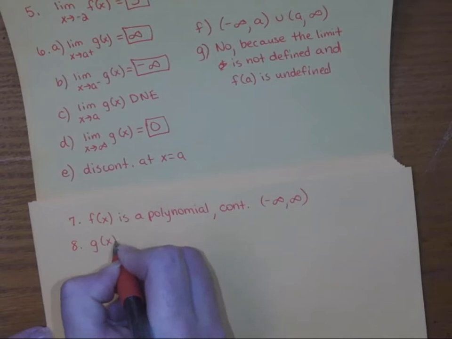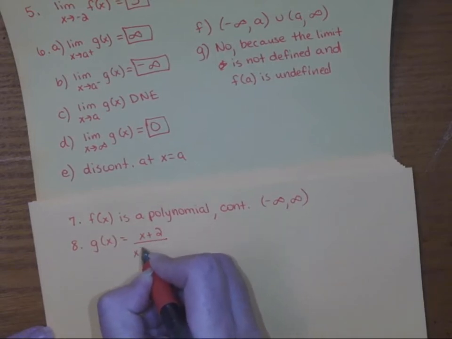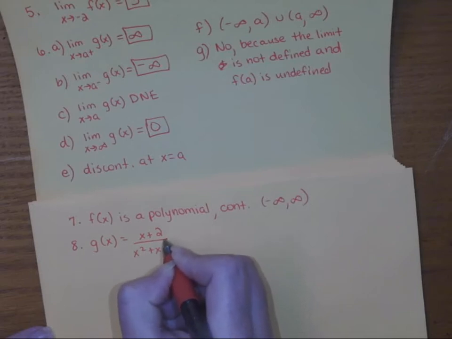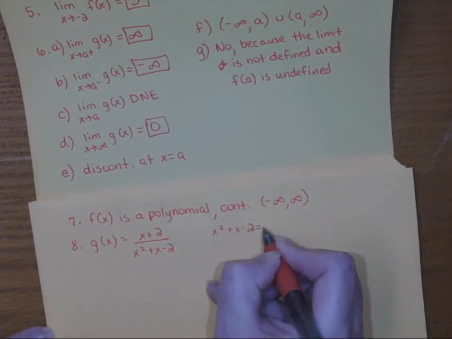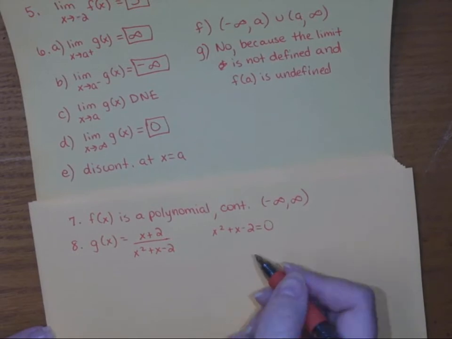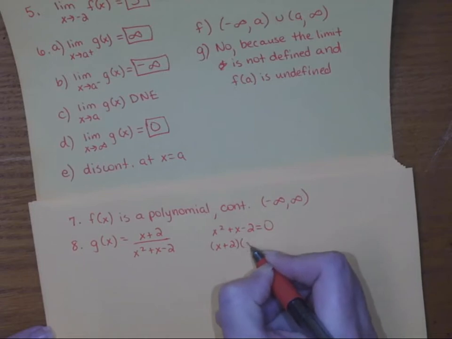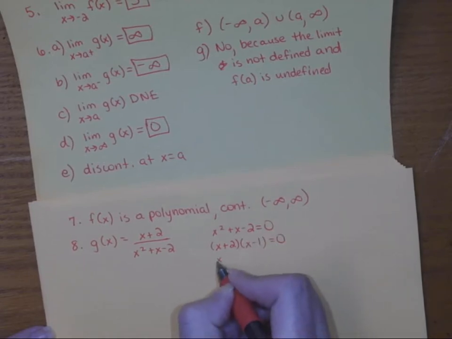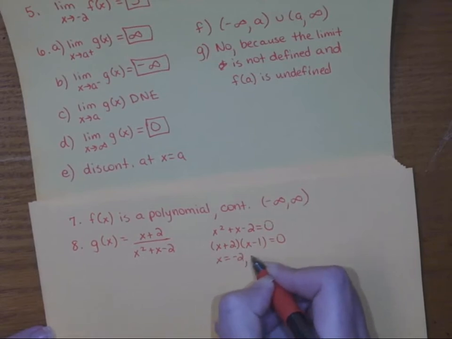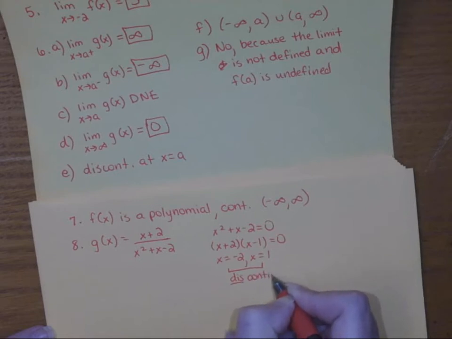More interesting is 8 and 9. It's only going to be continuous as long as the denominator is not 0. So we need to find out when the denominator would be 0. Notice we need to factor this. By the way, if you look back at number 2, we already factored this quadratic, and this is what we got. So we got x equals -2 and x equals 1. These are where the function is discontinuous.